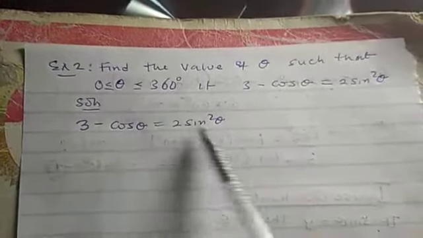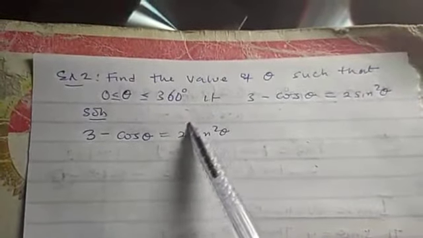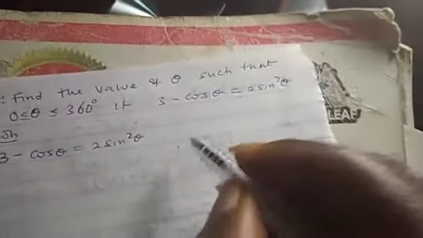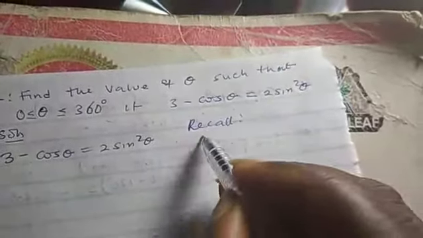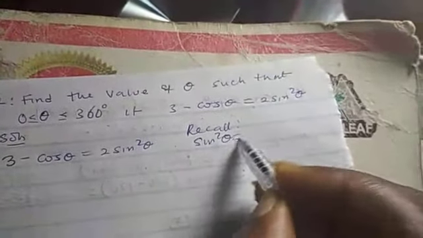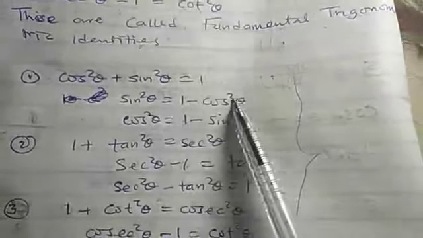That is, turn this sine. It is very easy for me to turn this sine square to cos, because I can do it using trigonometry identities. The first thing is, let me recall that sine square theta is equal to 1 minus cos square theta, just like what I gave here initially. Sine square theta is 1 minus cos square theta.